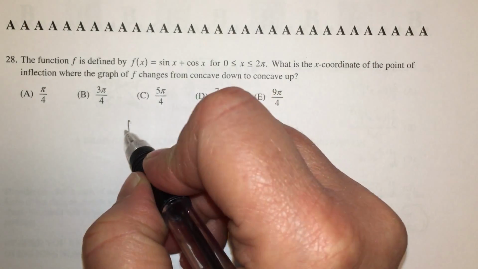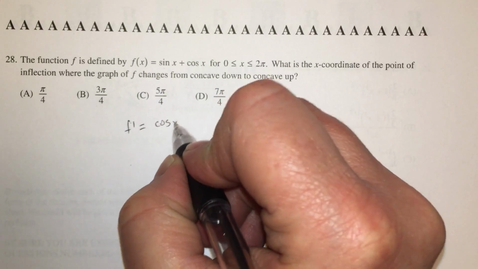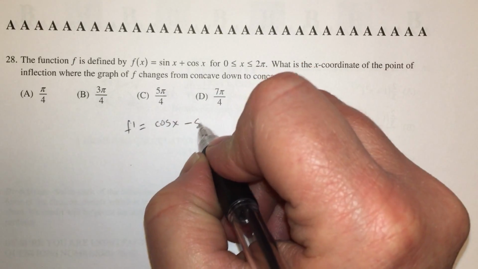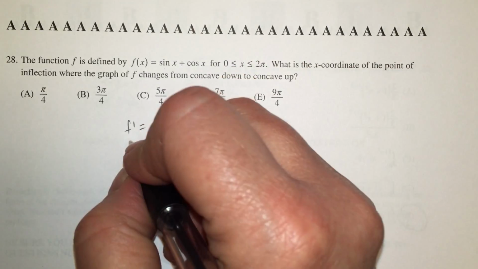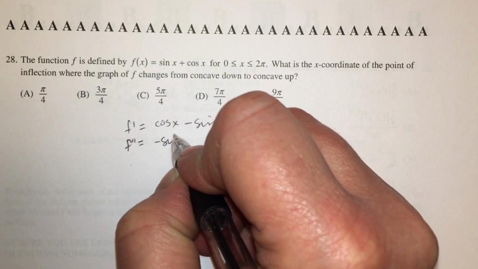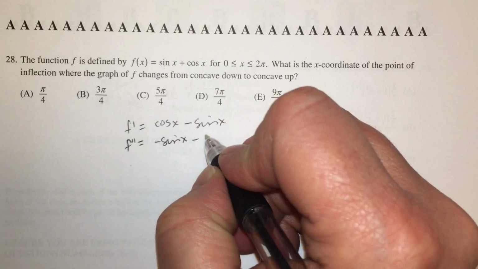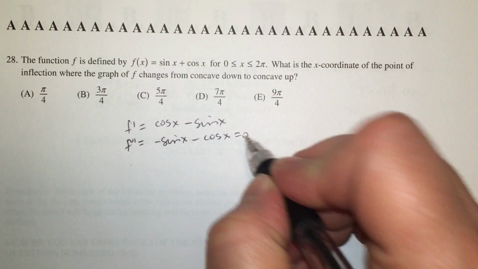So let's take the first derivative of f. Derivative of sine is cosine. Derivative of cosine is negative sine. So take our second derivative. The derivative of cosine is negative sine. Derivative of sine is cosine. So we want to set that equal to 0.